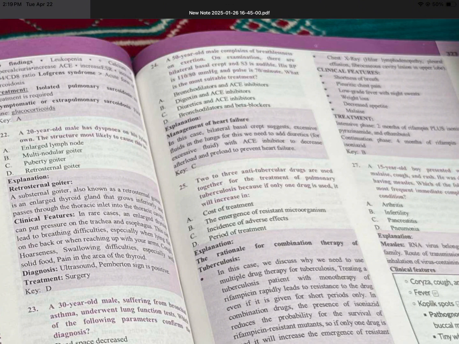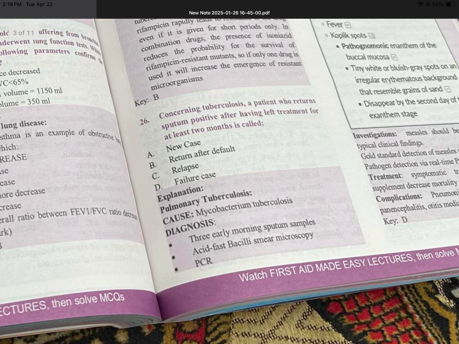failure. 25. Two to three anti-tuberculosis drugs are used together for the treatment of pulmonary tuberculosis because if only one drug is used, it will increase the emergence of resistant microorganisms. So isme option B theek hai, resistance ikhtiyar kar dega.